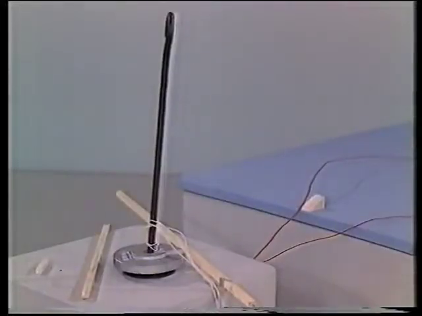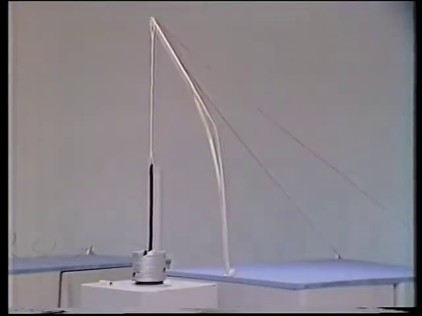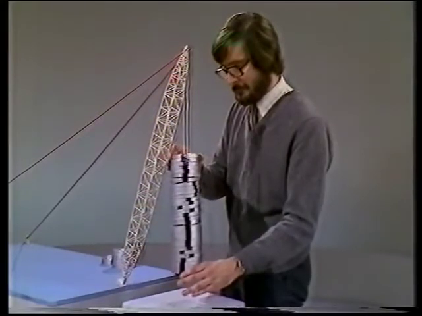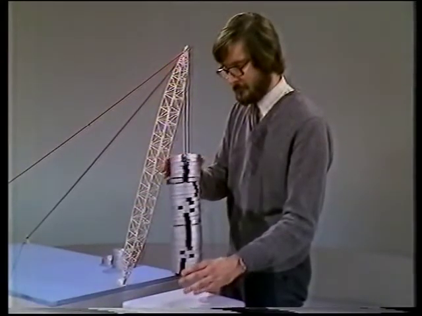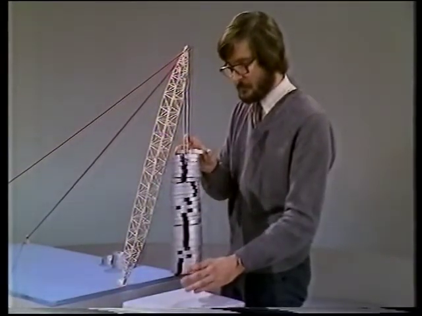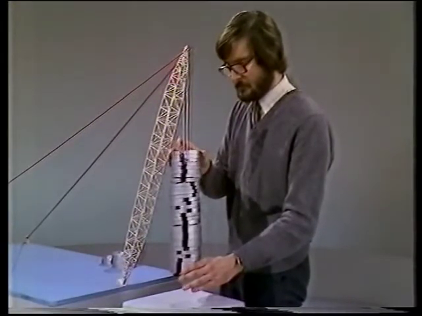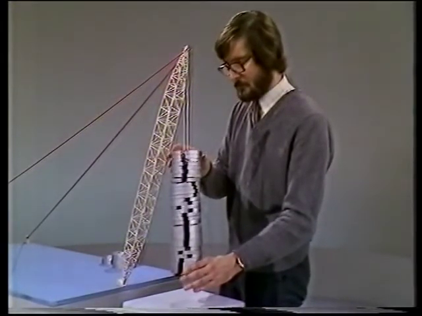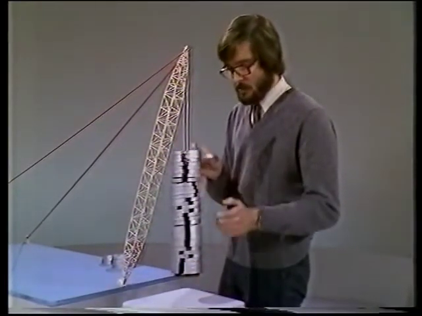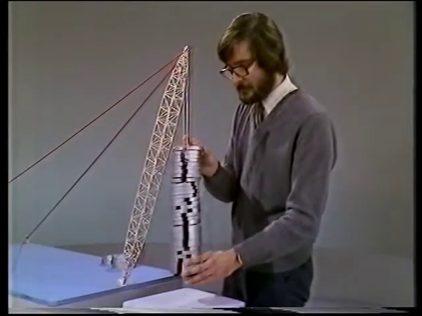So finally, let's just see how much better John's third structure is than the other two. Remember, the first two broke at 1 kilogram and at 4 kilograms. 16. And a half. 17 going on.